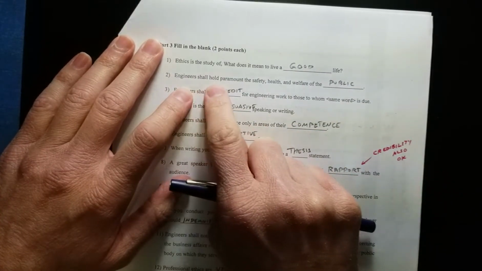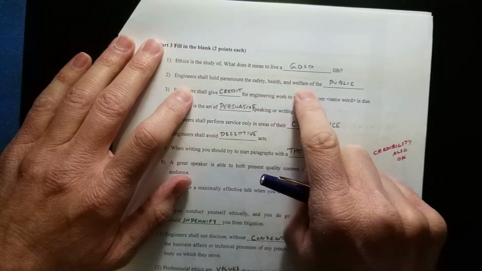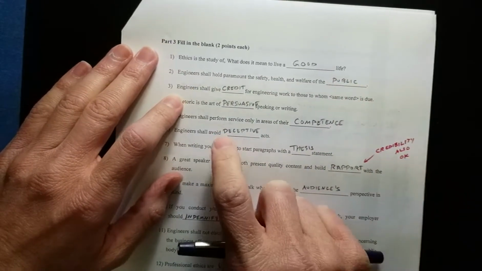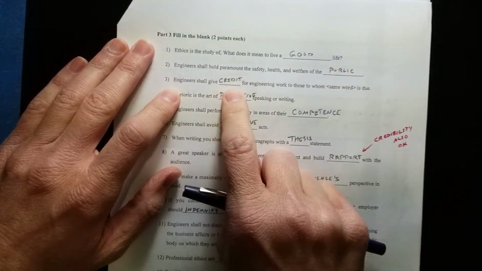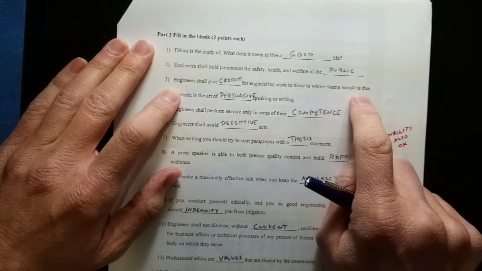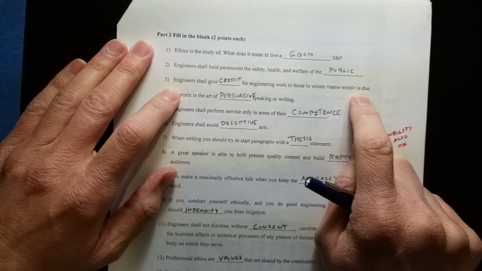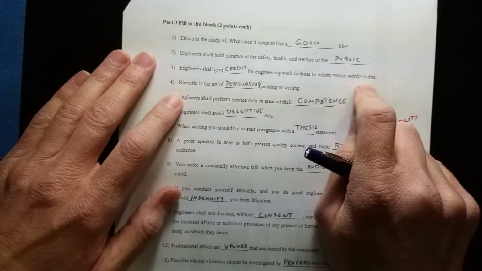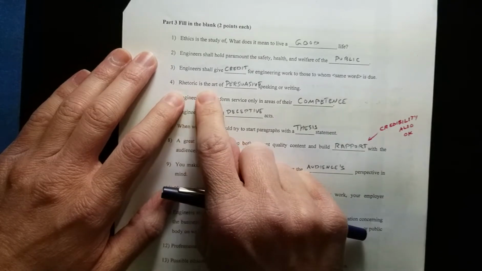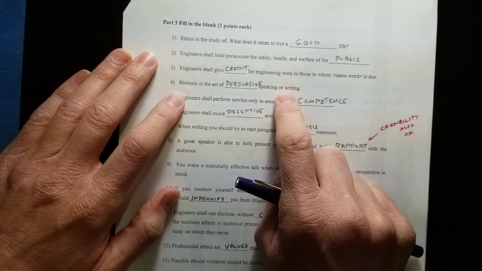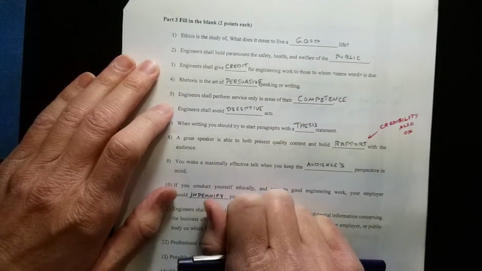Engineers shall hold paramount the safety, health, and welfare of the public. Word for word from the Code of Ethics. Engineers shall give credit for the engineering work done to those to whom credit is due. Again, word for word from the Code of Ethics. Rhetoric is the art of persuasive speaking or writing. This was in the presentation.